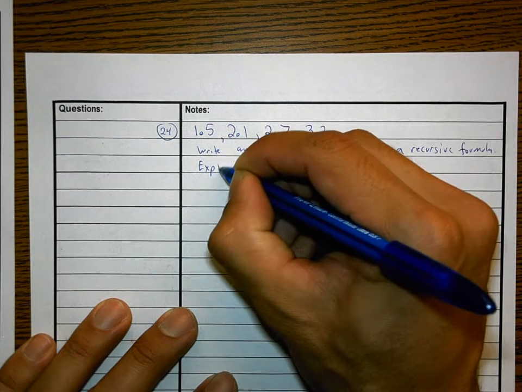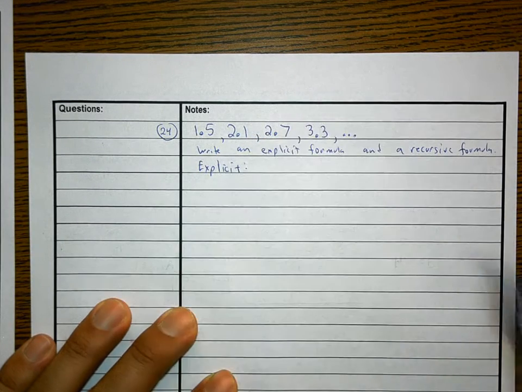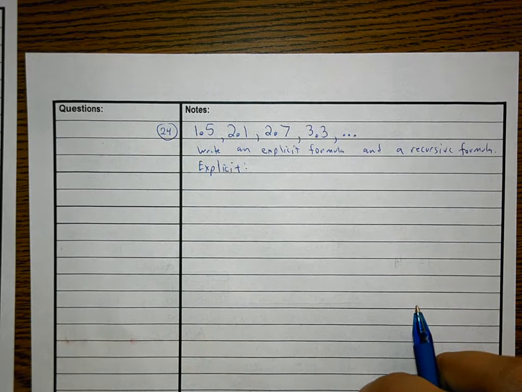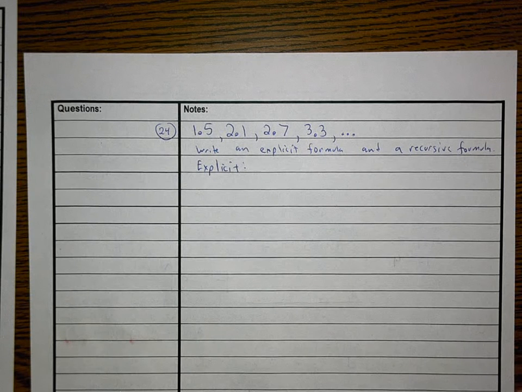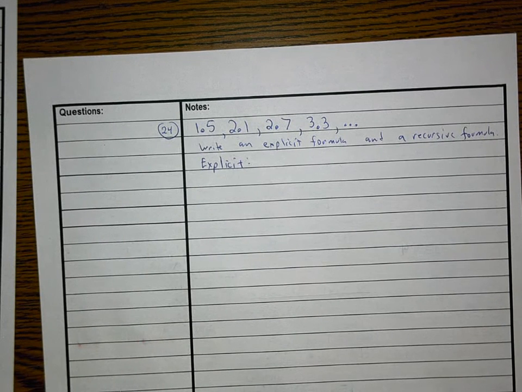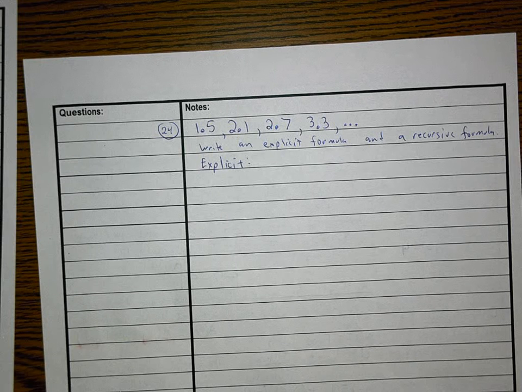Explicit. You have to know two things. I hope you know what the two things are. What is one of the two things you have to know for the sequence? Let me call on somebody who's not ready. I don't know why I'm blanking on your name again. Connor is ready.